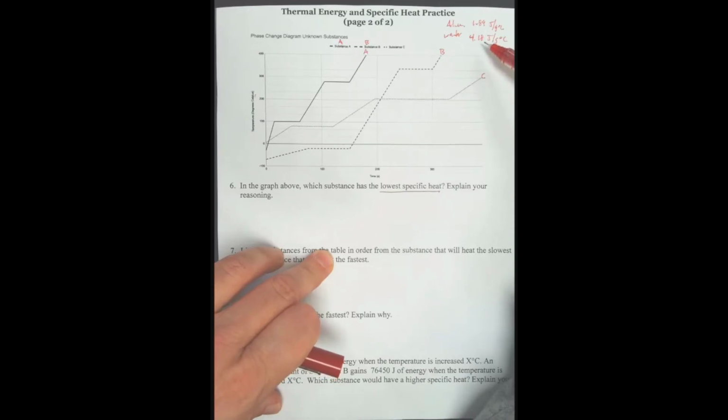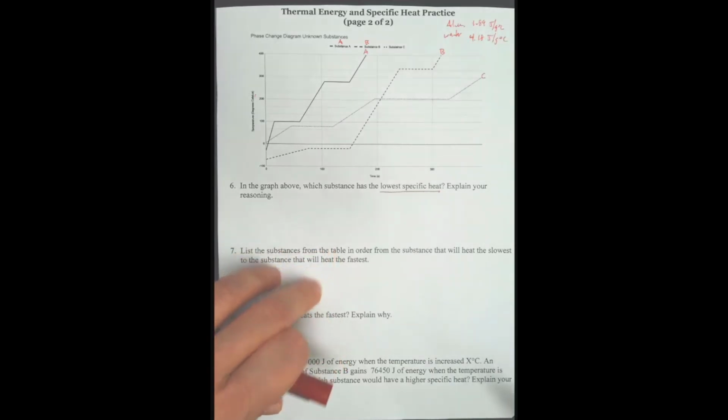What that means is that it takes more energy to heat 1 gram of water than it does to heat 1 gram of aluminum. It takes 4 joules of energy to heat 1 gram of water 1 degree Celsius. It only takes 1.89 joules of energy to heat 1 gram of aluminum 1 degree Celsius.